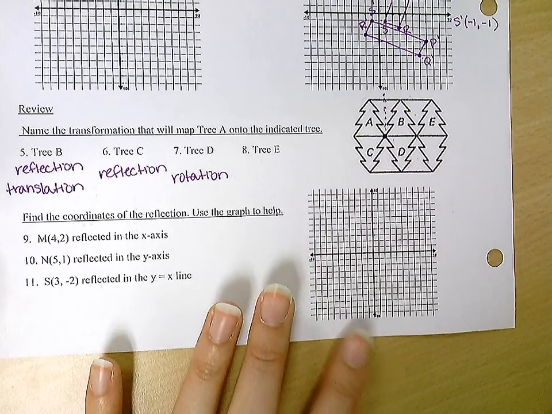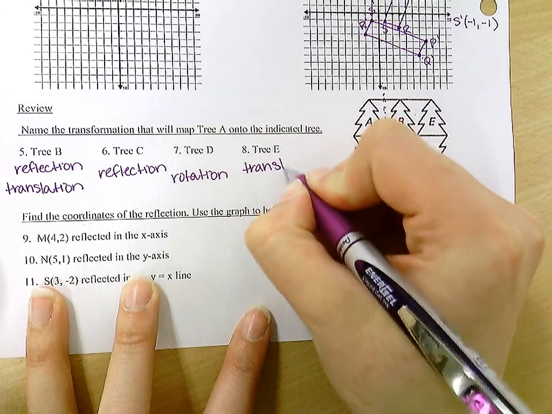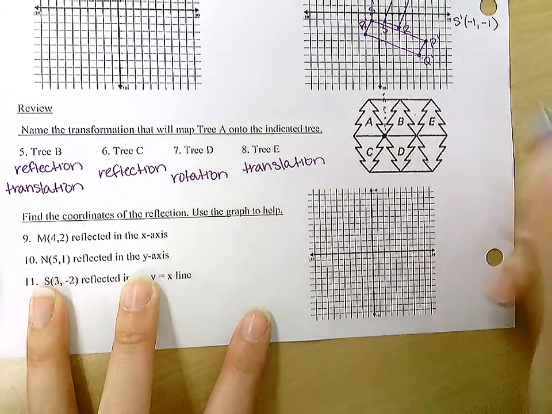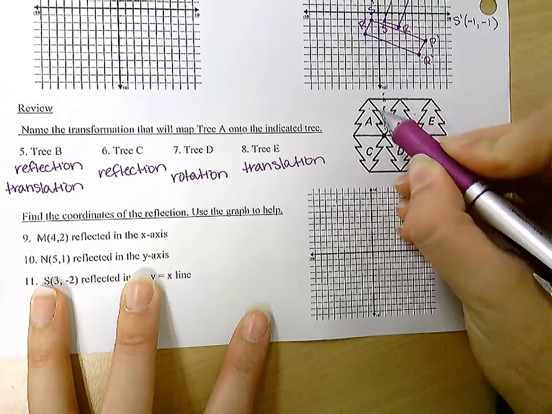Not a double. You can just slide it once. Okay, so I could translate all of my points from A to E. So just slide them over.